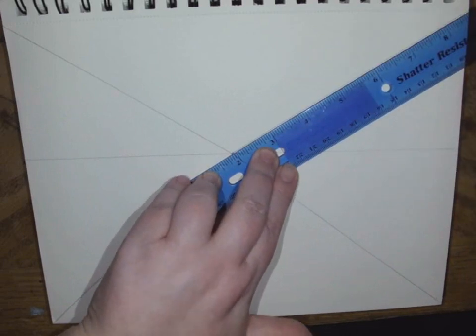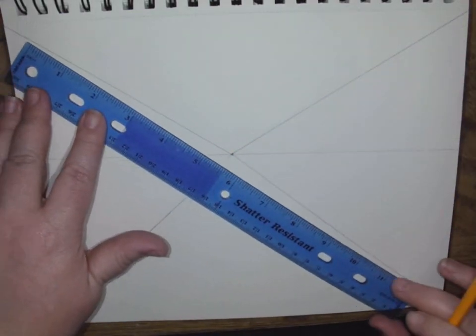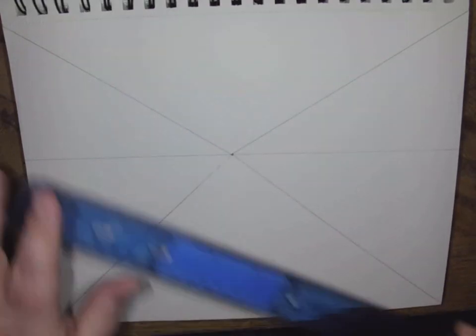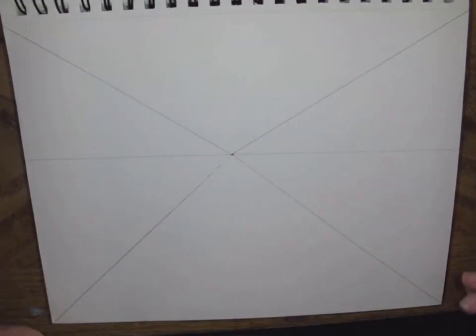Do not be tempted to just go across the whole thing because it won't be right. Okay? Do it from the vanishing point to the corner. Don't just draw through the rest of it.